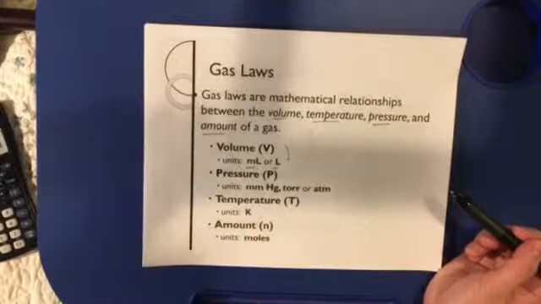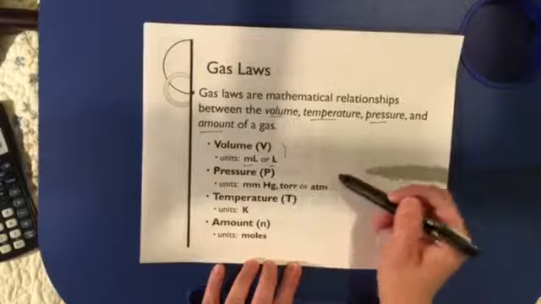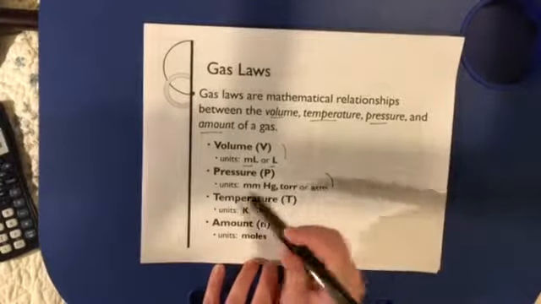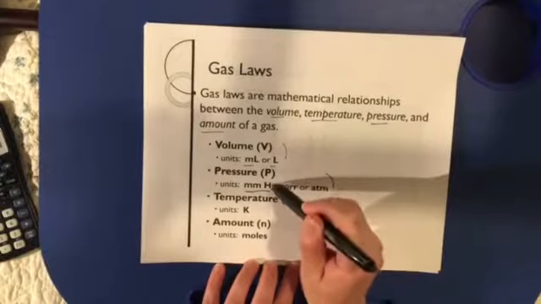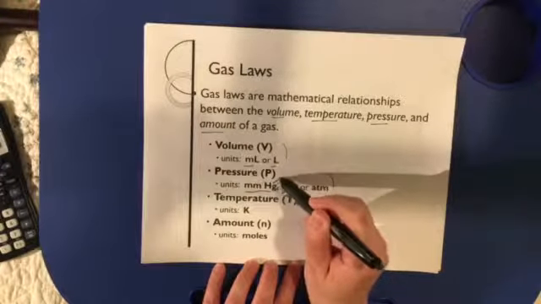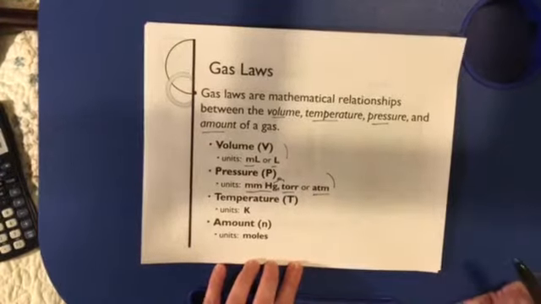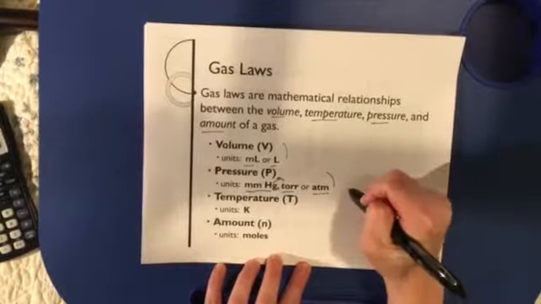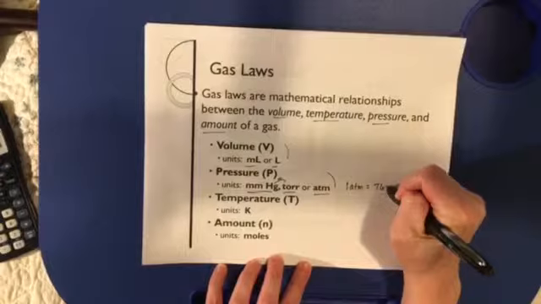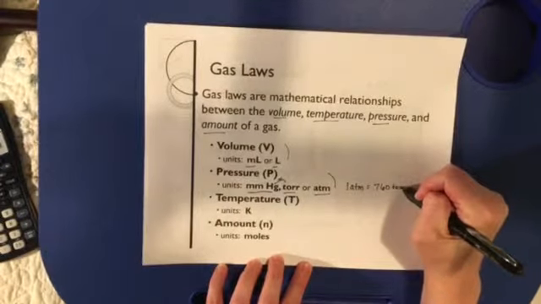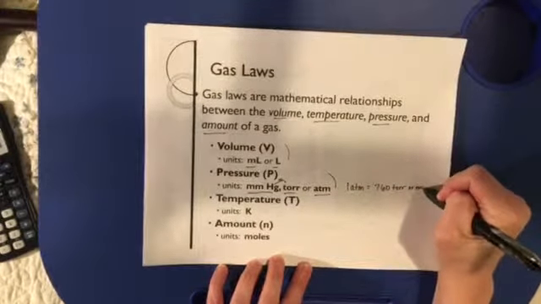It's how much space something takes up. Pressure, it talks about at the beginning of the notes. Units are millimeters of mercury or torr. These are the same thing. They're equivalent, or atmospheres. And then, as I said before, 1 atmosphere equals 760 torr, or millimeters of mercury.